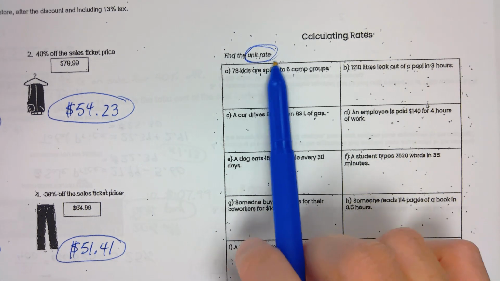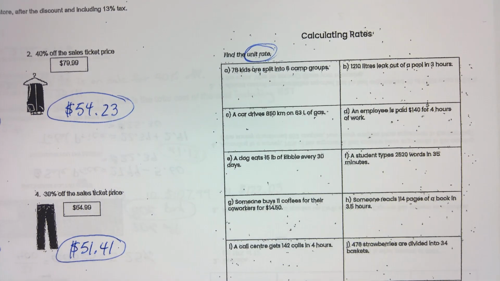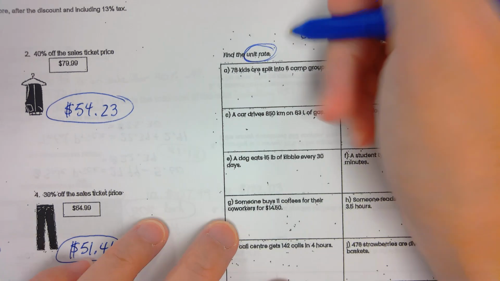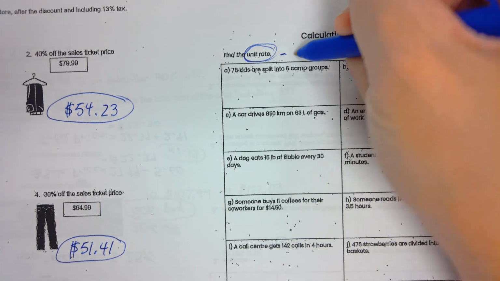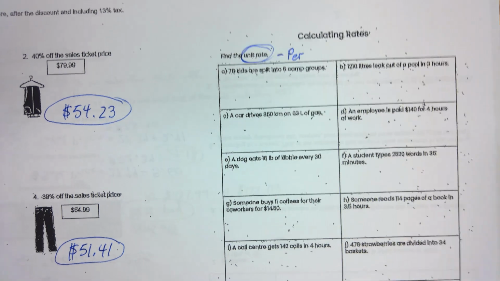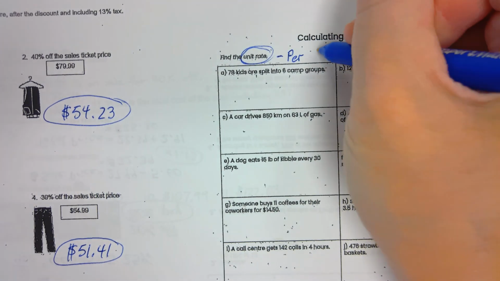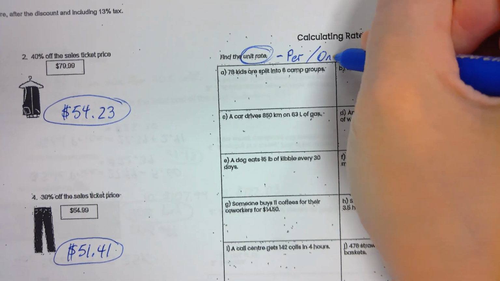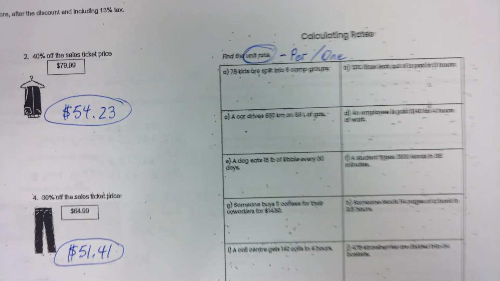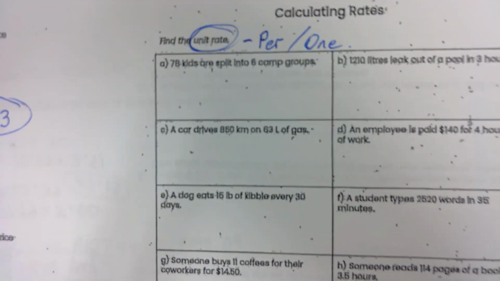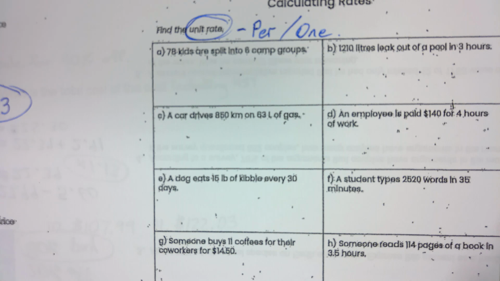Okay, so on page 4, we start with unit rate. What's the definition of unit rate? What does unit rate mean? Yep. Is it just like a certain number of something per one of something else? Per one of something. That's right. Okay, so some words that you want to think of: per or one. All right. How much is it for one? How many per something?